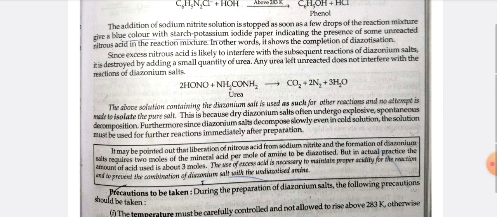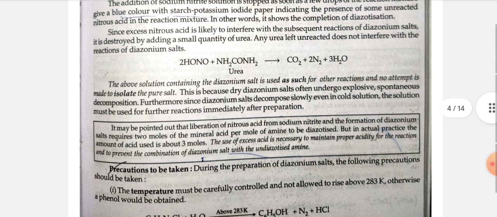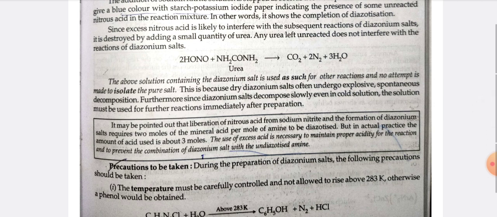And 2HNO2 plus NH2CONH2, the urea, gives us CO2 plus 2N2 plus 3H2O. The above solution containing the diazonium salt is used as such for other reactions and no attempt is made to isolate the pure salt. This is because dry diazonium salt often undergoes explosive spontaneous decomposition.